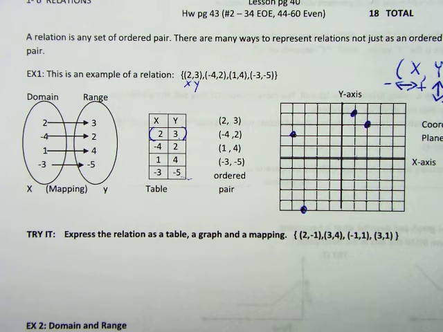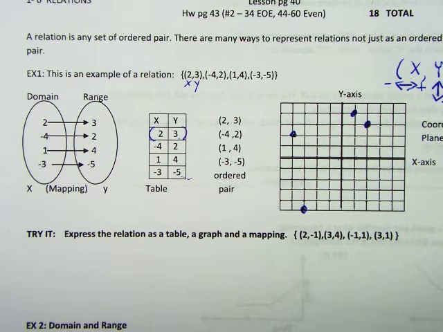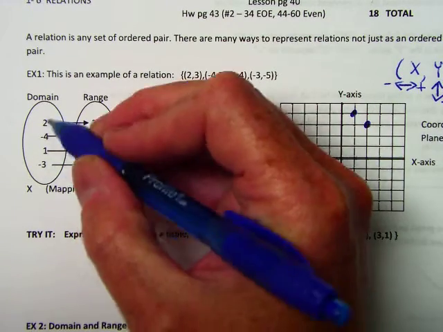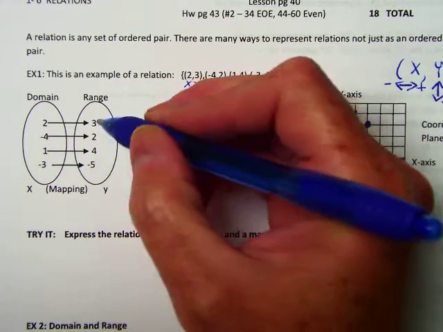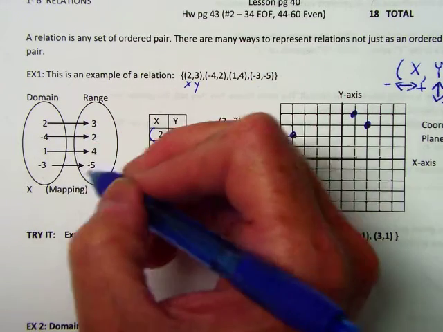Okay. The only thing that may be different and what you've maybe not been exposed to before is something called a mapping. A mapping is when you take your X values and you stack them like this, and then you take your Y values and you stack them. Then you draw arrows to make them match.